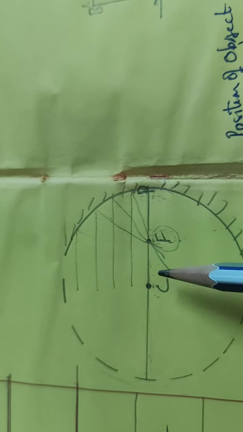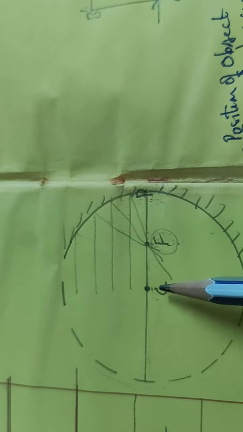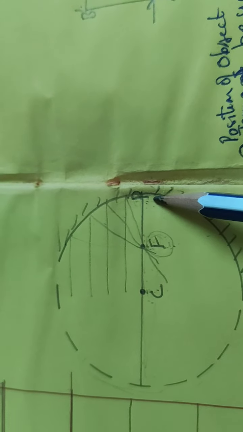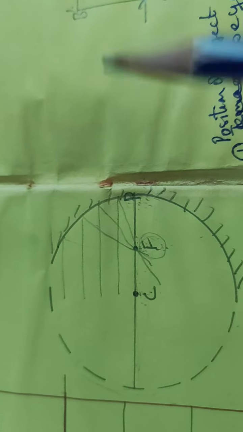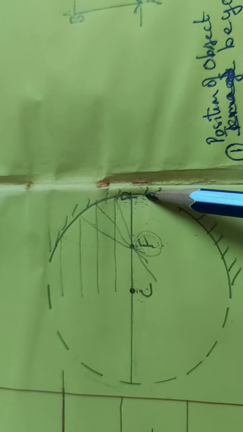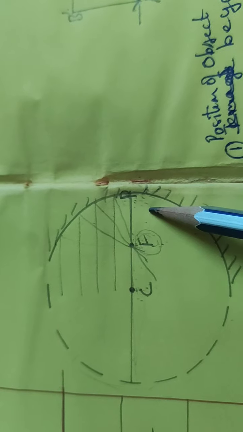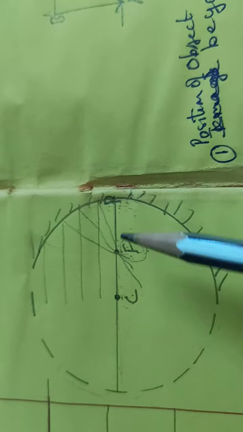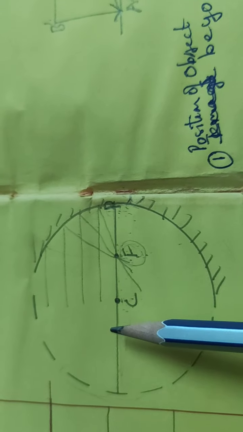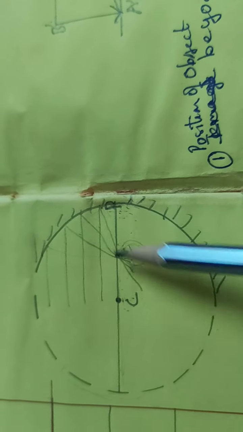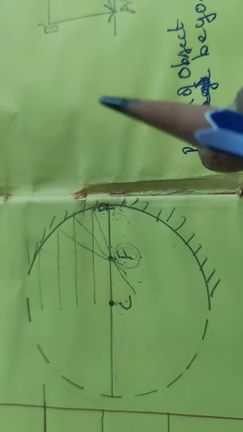Clear? So you have to remember what is the center of curvature, what is F, that is the focal point or focus, and what is the principal axis. These three have not been explained in your book, but since they have given the diagram just roughly, you have to understand the diagram. That's why I have explained all this, and I hope you have understood. The focal point is the point through which all the reflected rays from incident rays parallel to the principal axis pass.